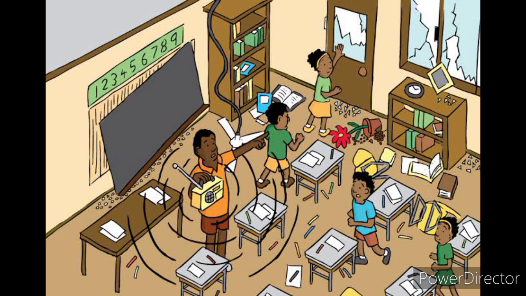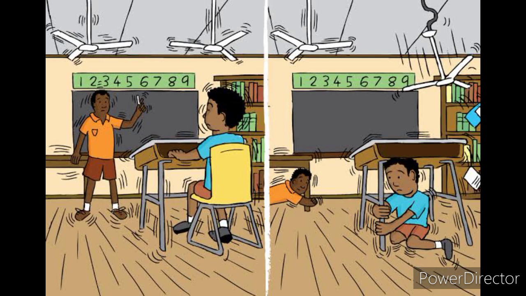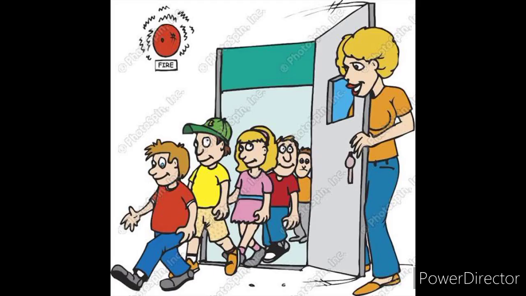Do you know? Now, if an earthquake occurs while you are at school, sit under your desk or bench. Once it stops, move out in a single line and gather together in the open ground.